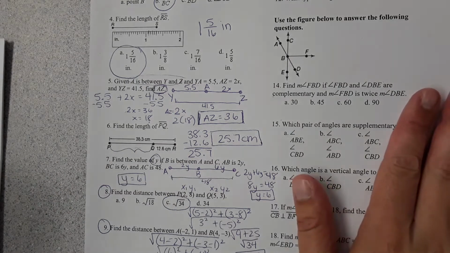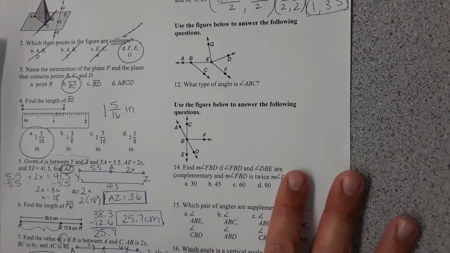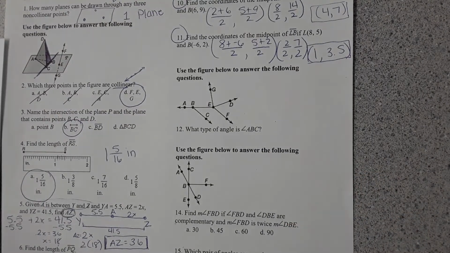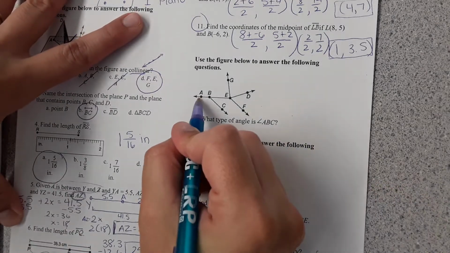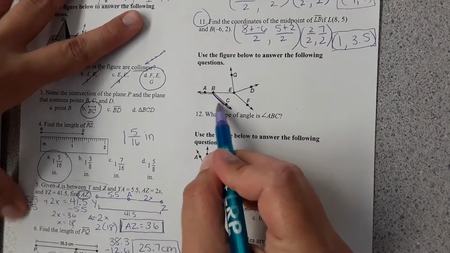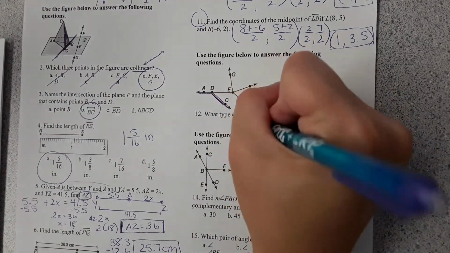Okay, now we're going to skip over to number 12. 12 is a pretty easy one. It says, what type of angle is angle ABC? So what you need to do is identify where ABC is. It's right here. It's an obtuse angle.